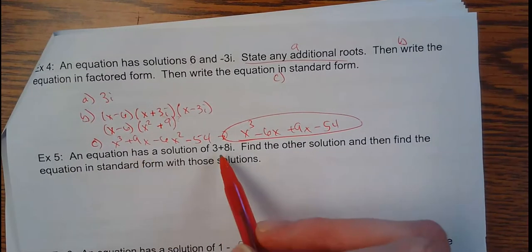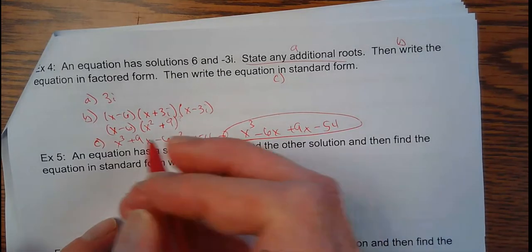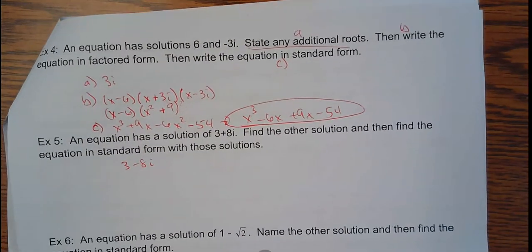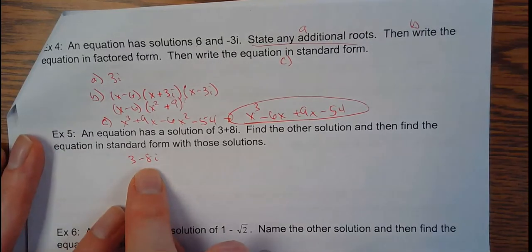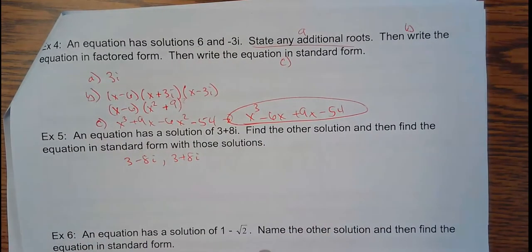Okay, an equation has a solution 3 plus 8i. Find the other solution. Well, the other solution is the conjugate. So 3 minus 8i is the other solution that has to come with it. So at the very least, this is the other solution. So here's my two solutions. 3 plus 8i, 3 minus 8i.